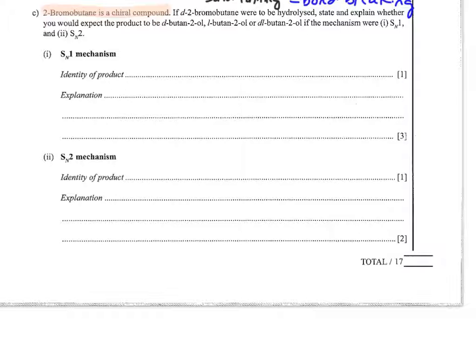The D and L isomers stand for dextrorotatory, which is rotating the plane polarized light to the right, or levorotatory, which is rotating the plane polarized light to the left. How you actually draw them out on paper is not necessarily needed for this particular question, even though it looks like it might be. So let's read the next part of the question very, very carefully.